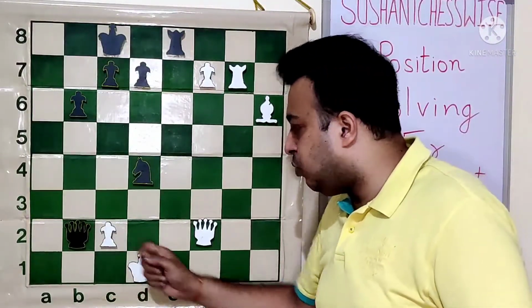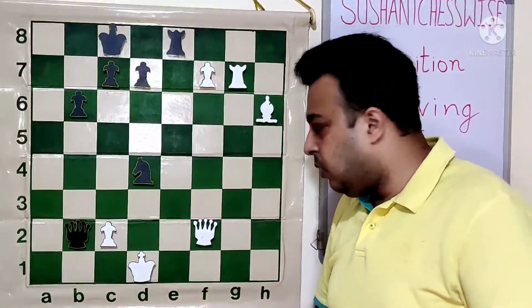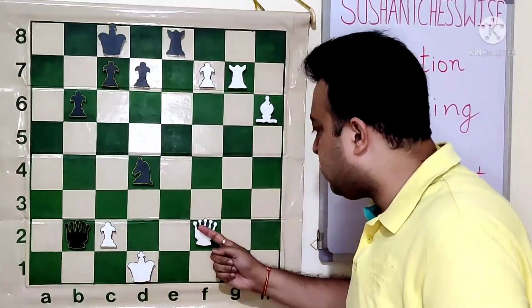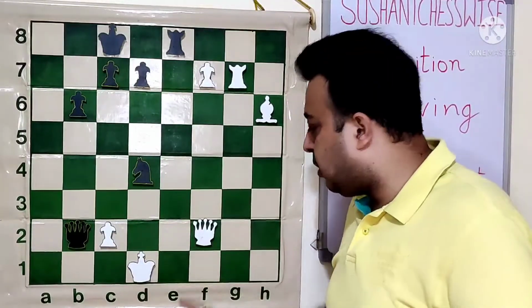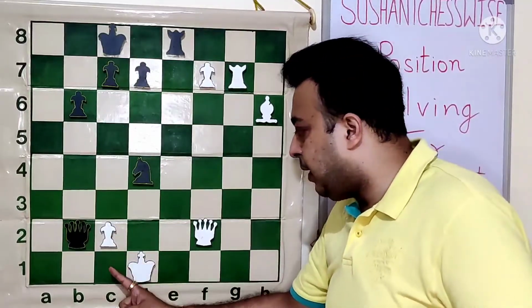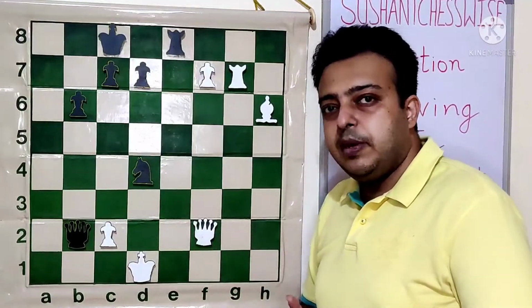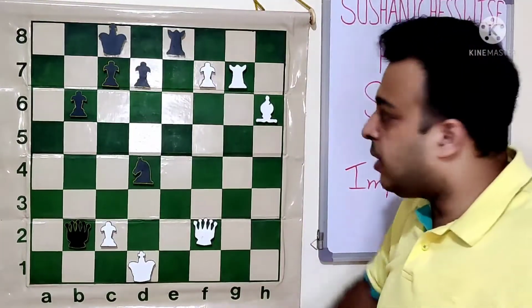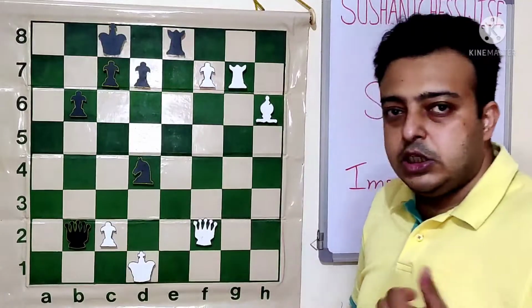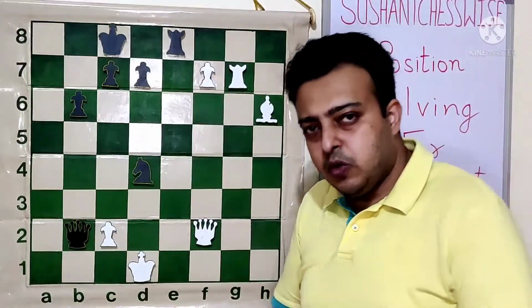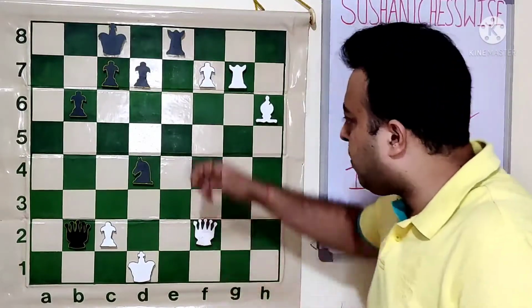But to qc2 check, he can go king to e1. And then we have to calculate further. The queen attacks the queen, the queen attacks the bishop, and the king is on e1. So queen takes the bishop, check, the king can't go to e2, so it becomes checkmate. Let's compare the move rook e1 also. Since we got mate in the line qc1, many will ask why look at rook e1. We are just doing it for practice.